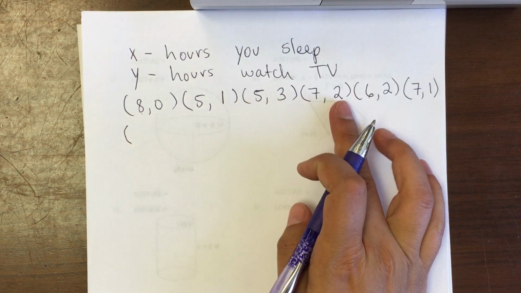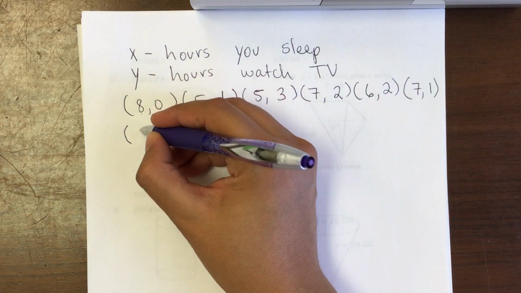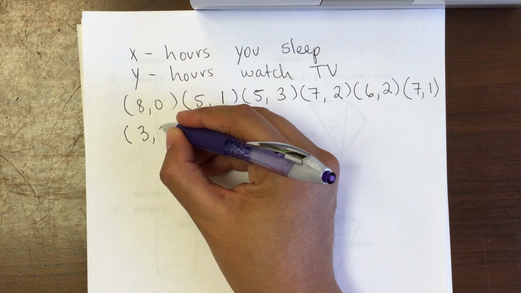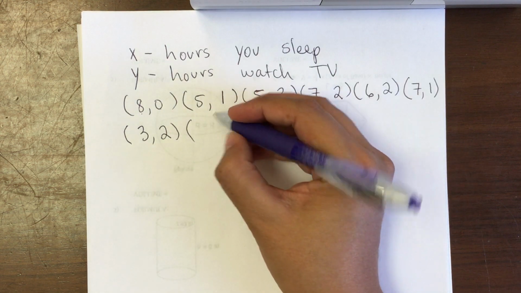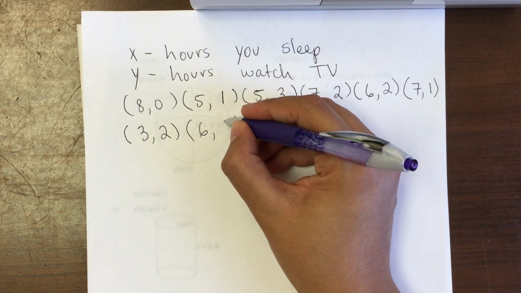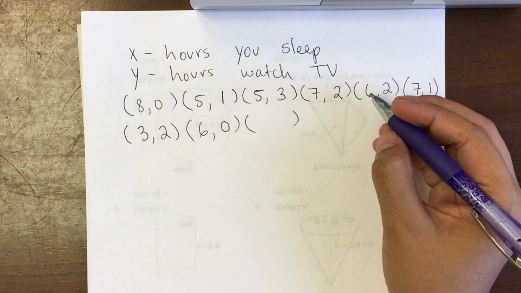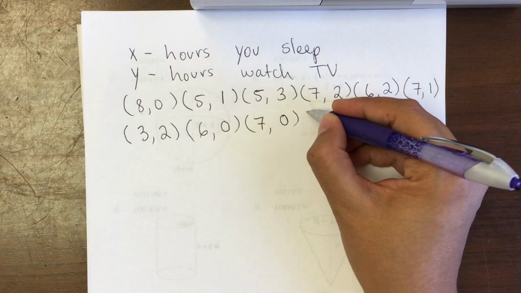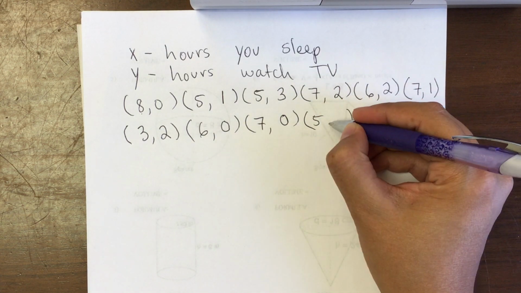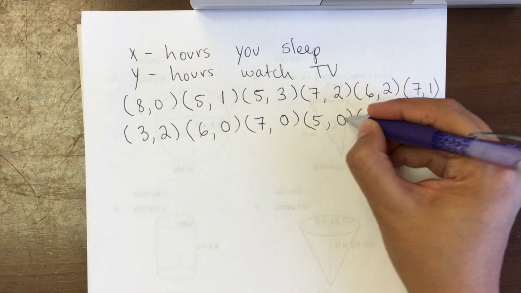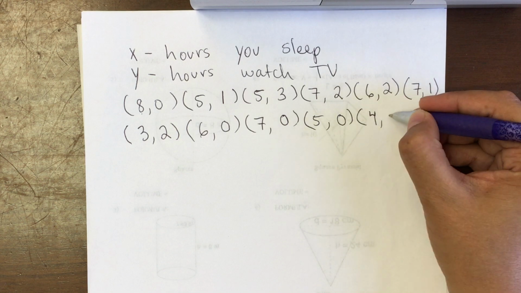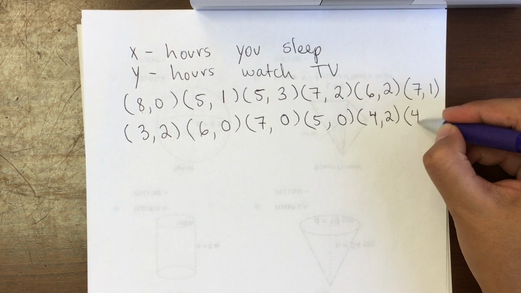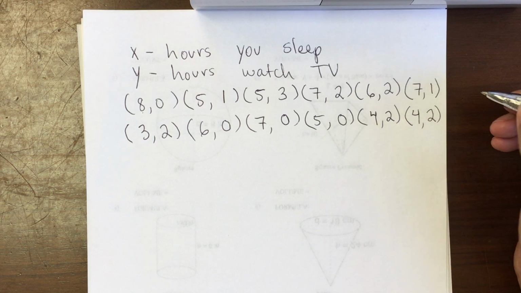Another student sleeps for 3 hours. I think that student was about to graduate, that's why, and watches TV for 2 hours. Another student sleeps 6 hours and watches TV for 0 hours. Then 7 hours of sleep, 0 hours of TV, 5 hours of sleep, 0 of TV, 4 hours of sleep, wow, and then 2 hours of TV. Another student also 4 hours of sleep and watches 2 hours of TV.